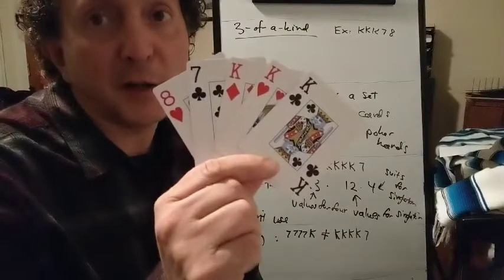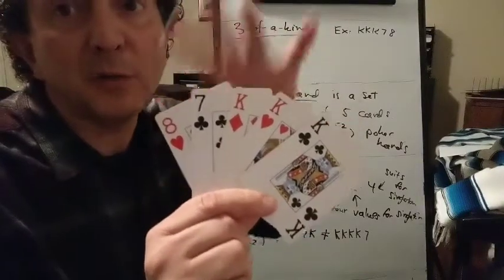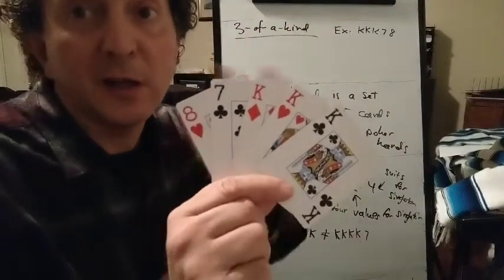So here's a 3 of a kind poker hand. We've got the 3 kings and then 2 other values, which are not equal to king and not equal to each other.